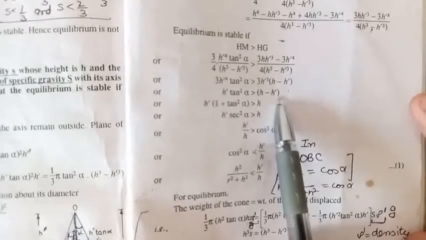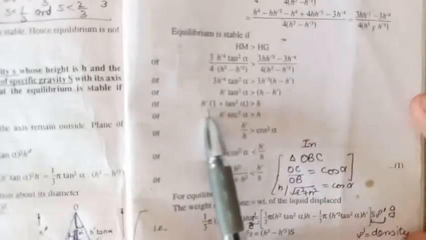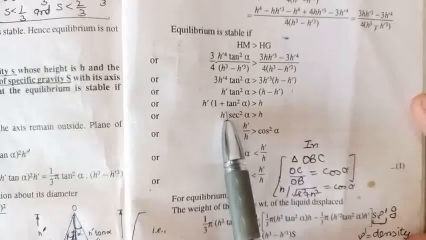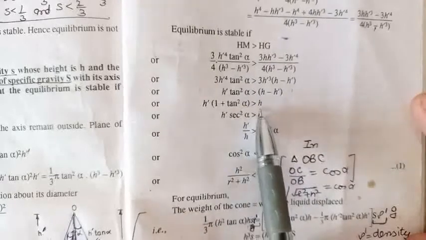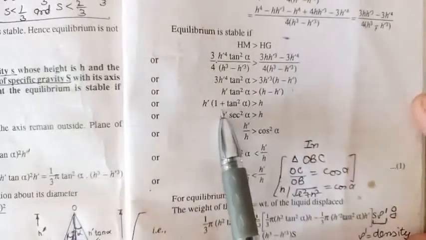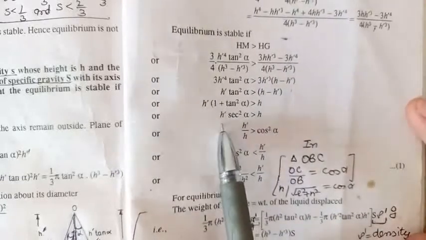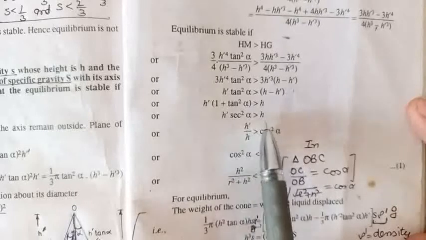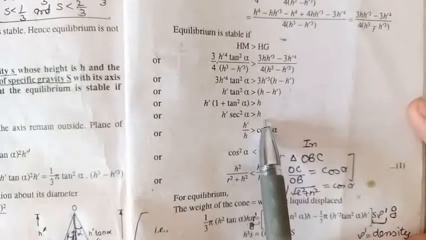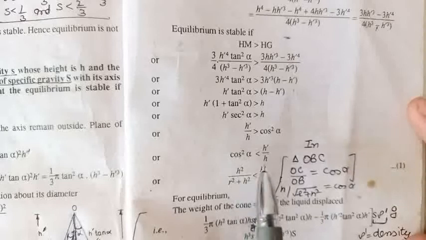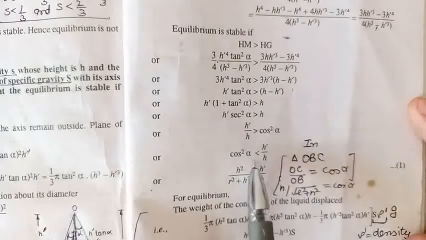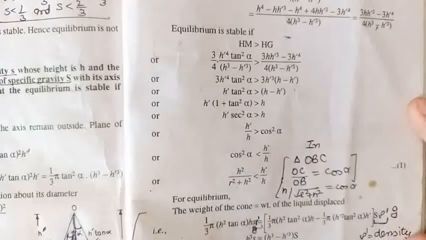Combining the terms in h dash on the left side, we get h dash into 1 plus tangent square alpha is greater than h. 1 plus tan square alpha is secant square alpha. So h dash into secant square alpha is greater than h. From here we have obtained h dash upon h is greater than cos square alpha.